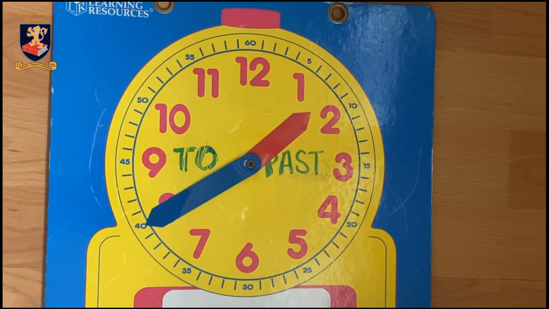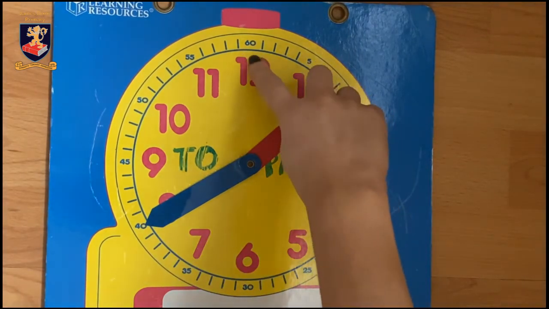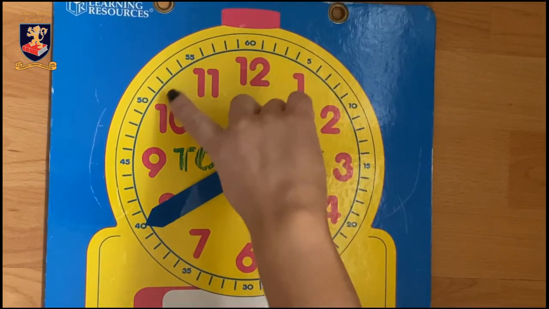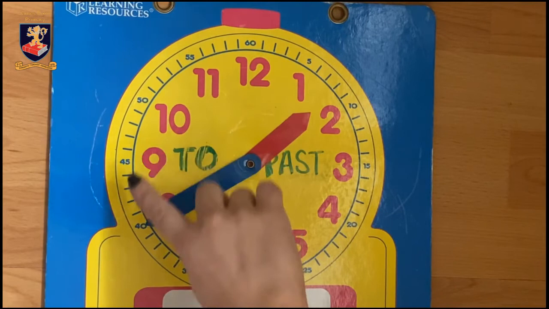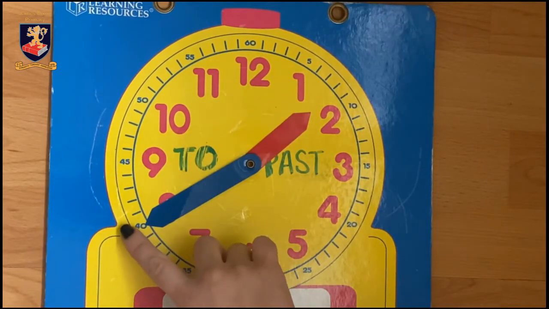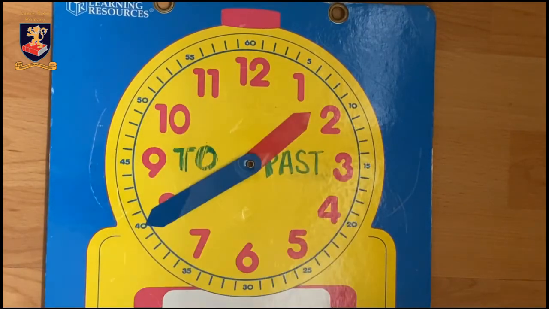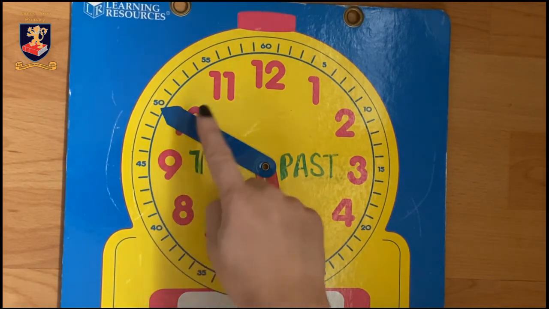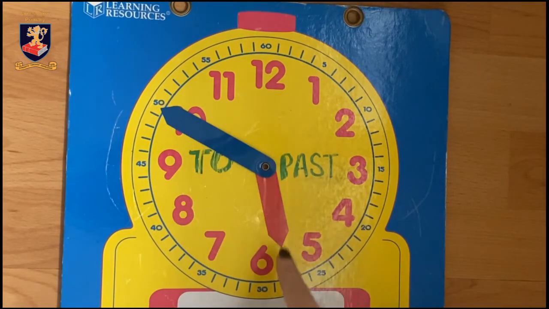Another way to read this time would be to start from 12 and count on in fives. 5, 10, 15, 20. 20 minutes to go until the next hour. The time is 20 minutes to 2. As you can see, the hour hand hasn't quite reached the 2 yet, but that is going to be the next hour. So I'm looking to see how many minutes to the number 2, to 2 o'clock.